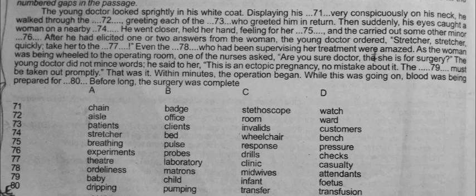The options we have for the dash in 80 are A, dripping, B, pumping, C, transfer, D, transfusion. So the correct option for 80 is D, transfusion. While this was going on, blood was being prepared for transfusion. Before long, the surgery was complete.